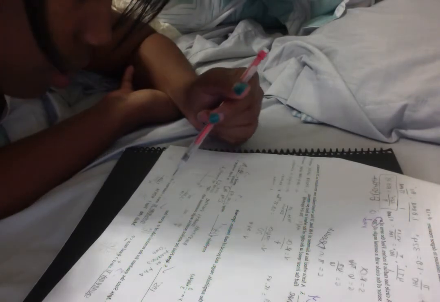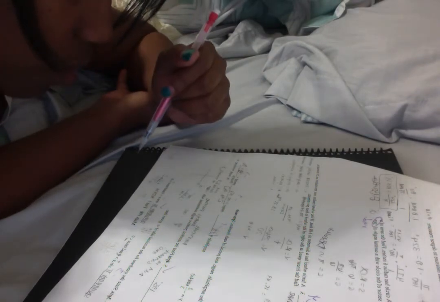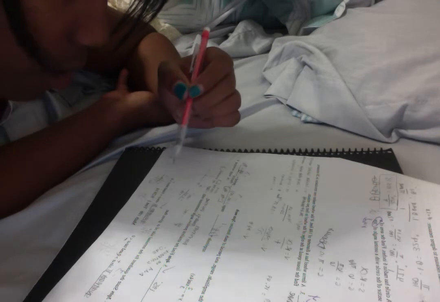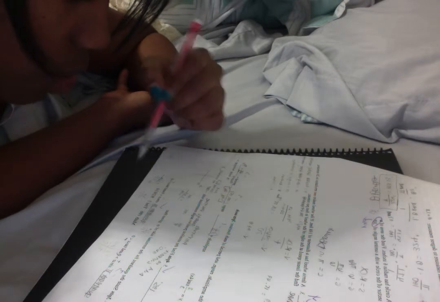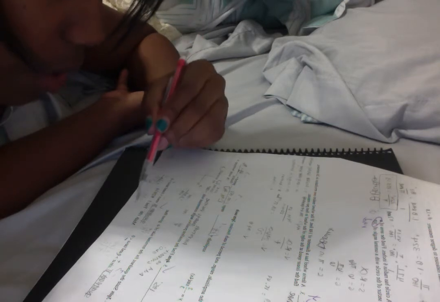And we need a positive tangent. So we know that that will be in the third quadrant as well. So our answer is the third quadrant.